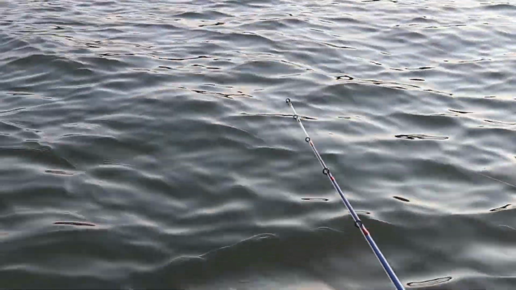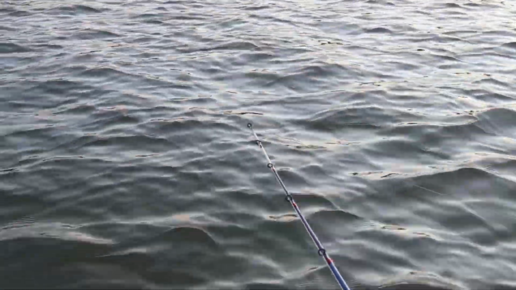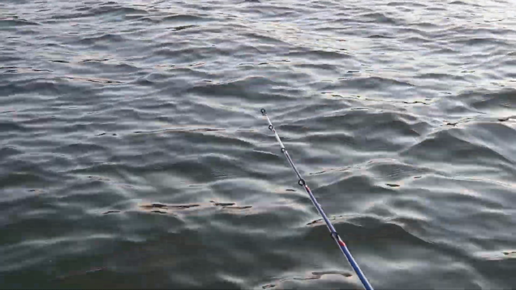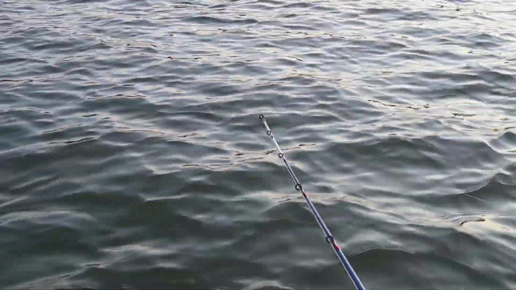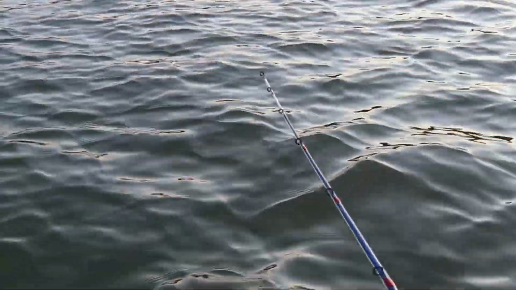I'm constantly mending these lines. I'm constantly letting out some line, bringing in some line. I'm constantly mending those things to get it within that 1 to 1.5 foot range of the bottom. Well, there you go, guys.